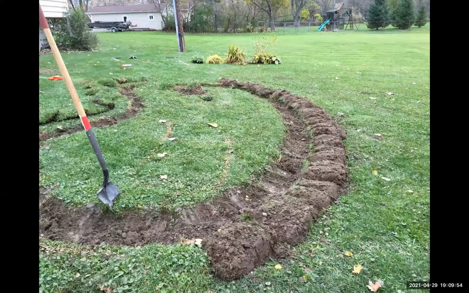So this one is a kidney bean shaped rain garden. So we started digging here, and we knew because of the slope of the land, we were going to have to put a couple layers of, we use the soil from here and put it here. So we put the first layer of sod down upside down.